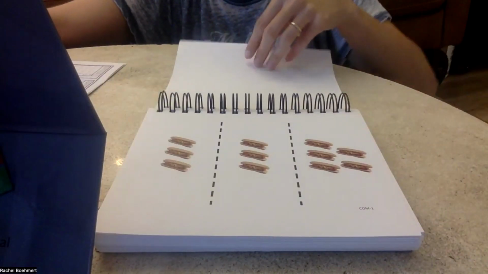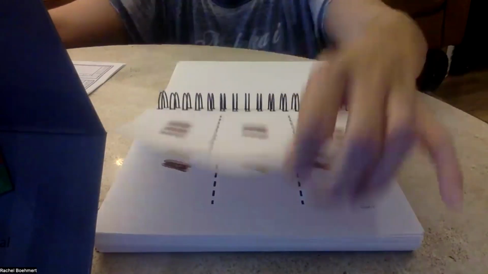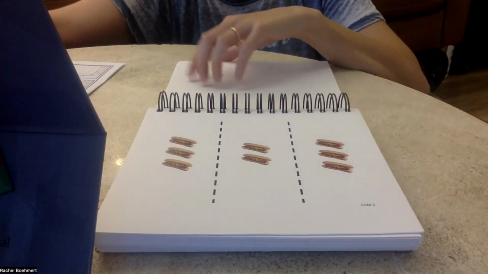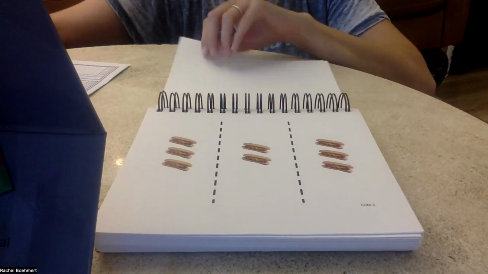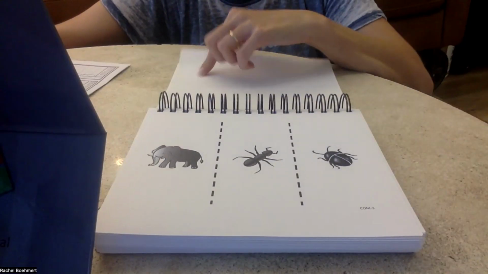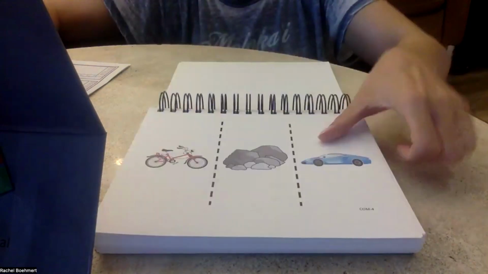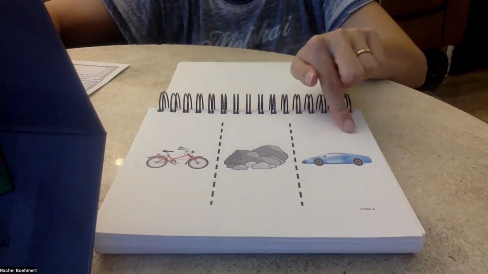Which one here is more? Which one here is less? Which one here is biggest? Which one here is fastest?